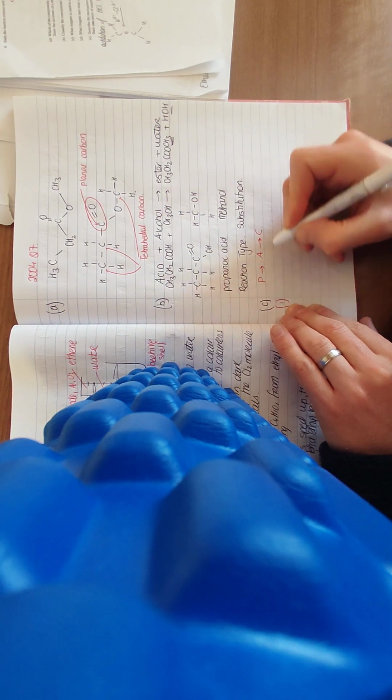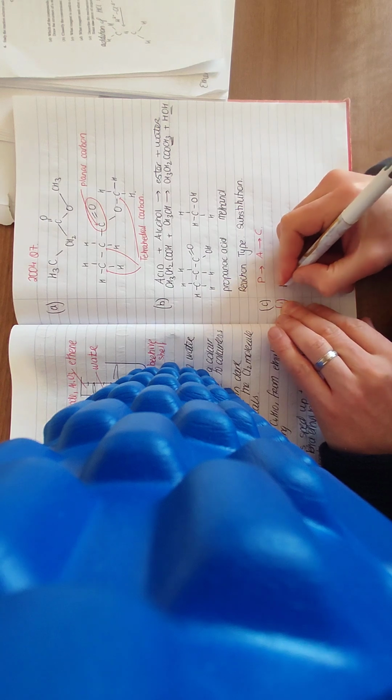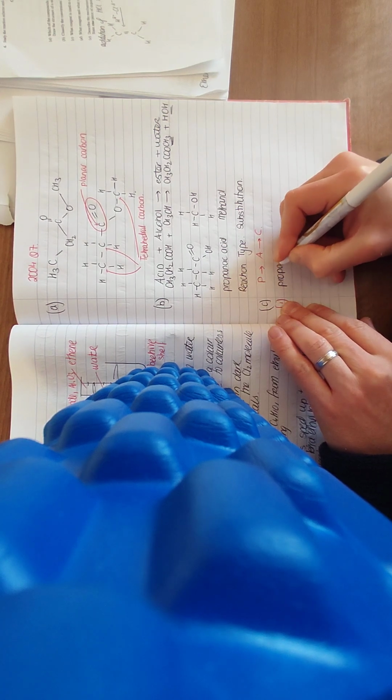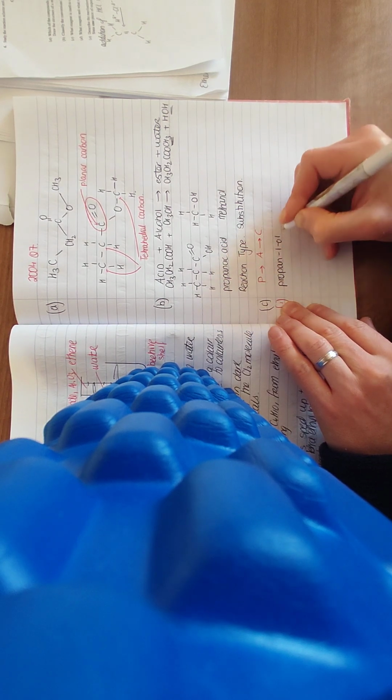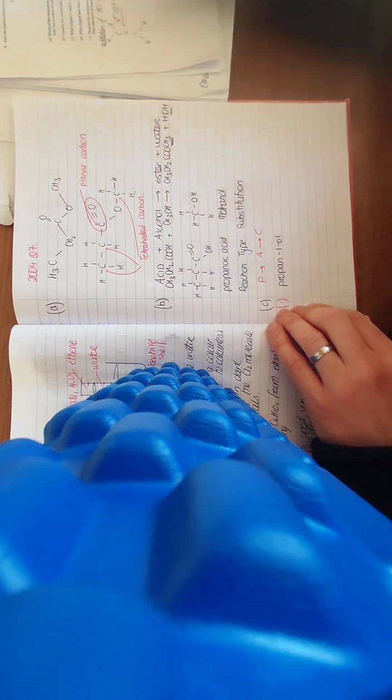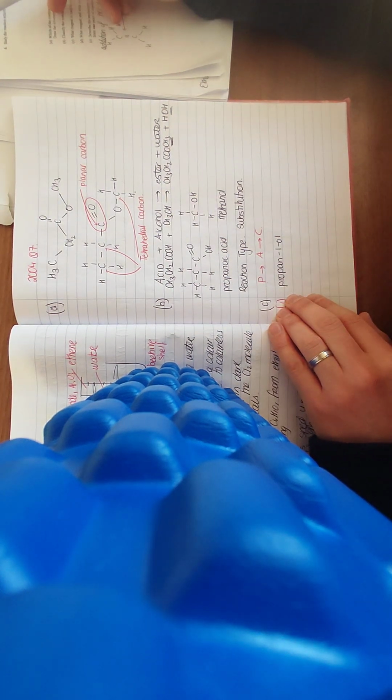Now that is a primary alcohol. How do I make propanoic acid? I use propanol. Now as it's a primary alcohol, I've got to put in that one, propan-1-ol. Let's just remember how many carbons are bonded to your hydroxyl group.